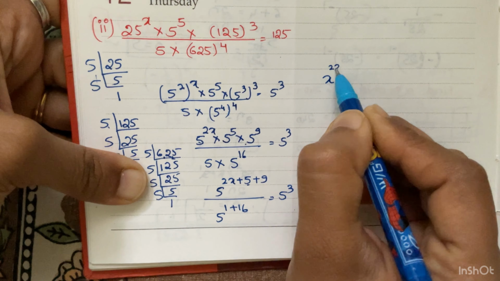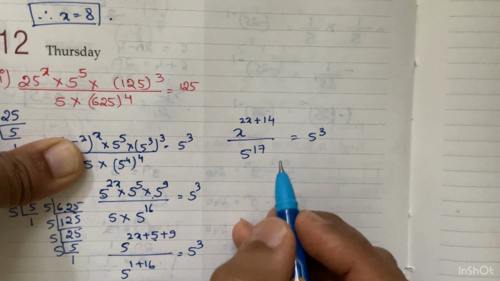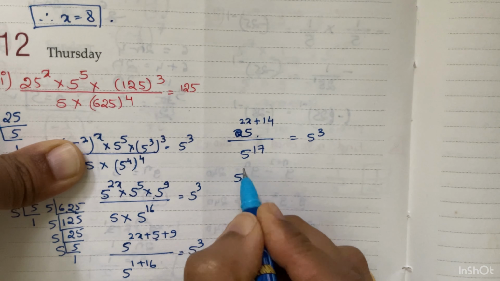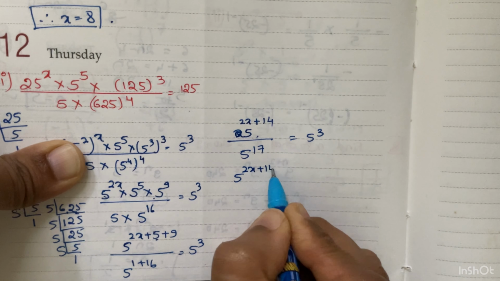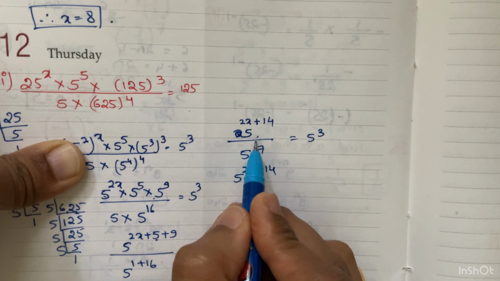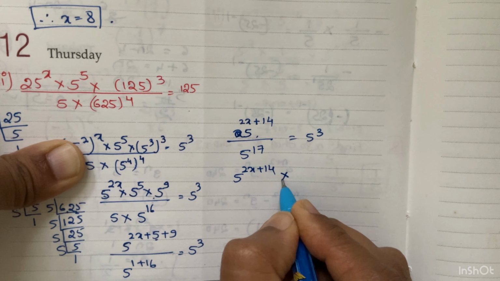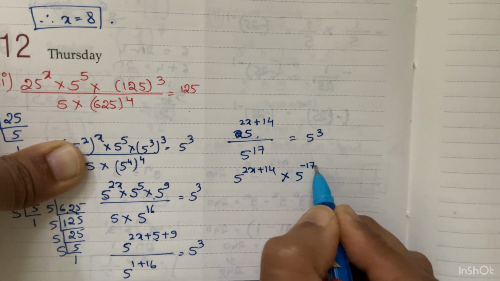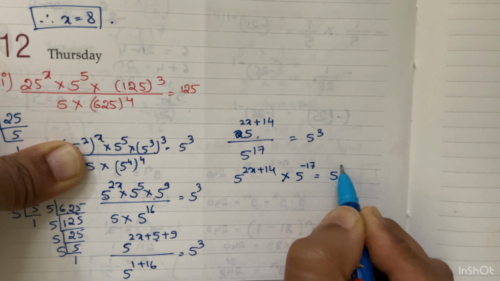Now to further simplify, let me bring this number to the numerator, right? Okay, now 5 raised to the power 2x plus 14, and when it is brought to the numerator, here it is division, it will become multiplication, and here it will become minus 17, which is equal to 5 raised to the power 3.